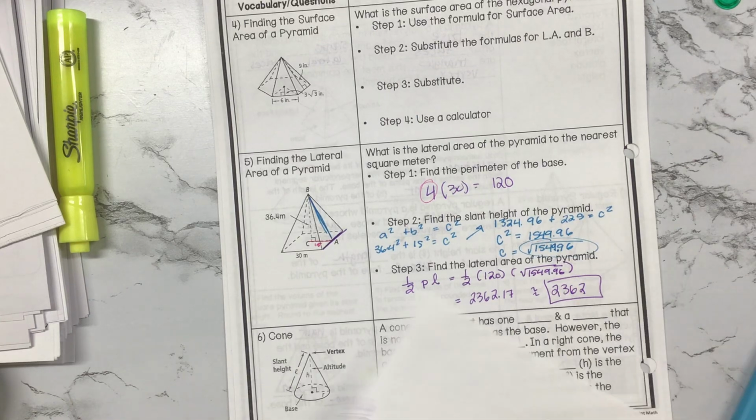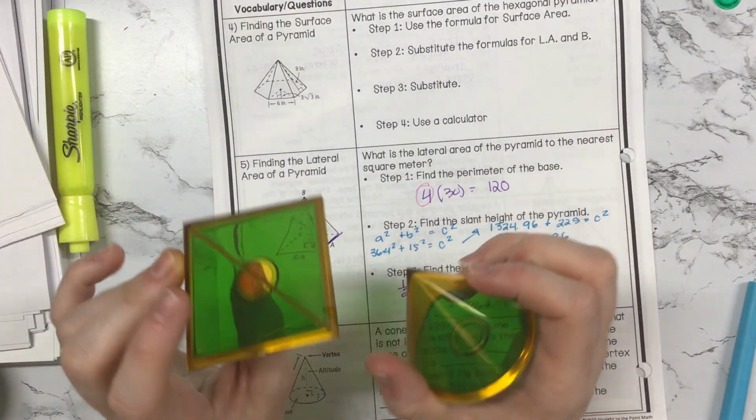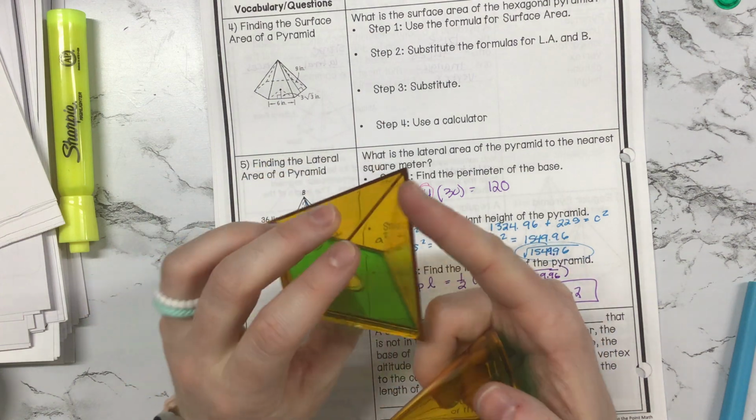All right, let's talk about cones. Because they're kind of like a pyramid, but they're a little bit different because they don't have the edges.